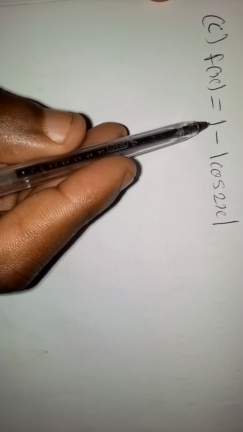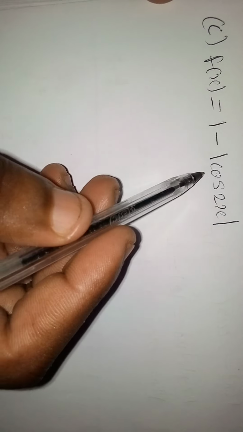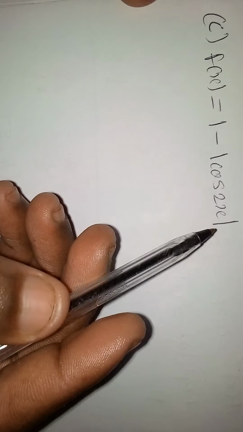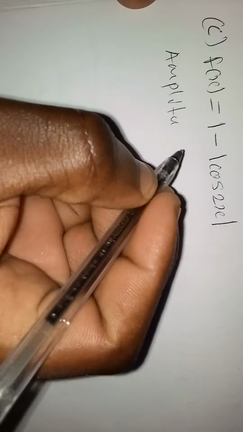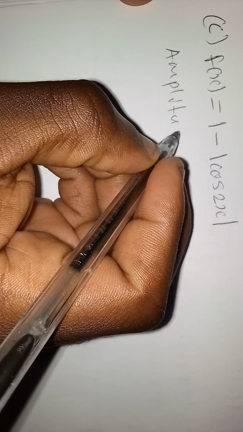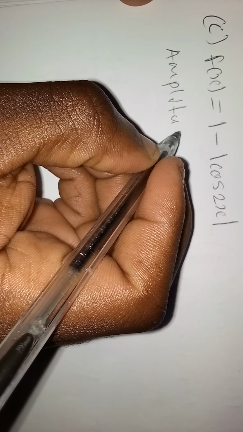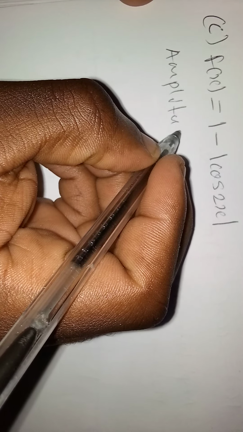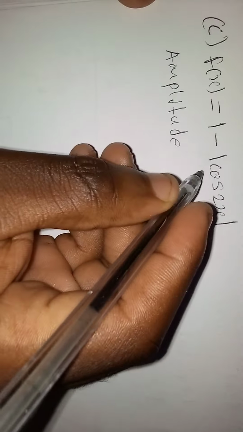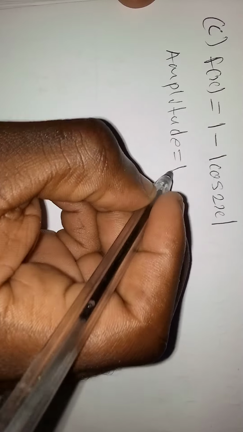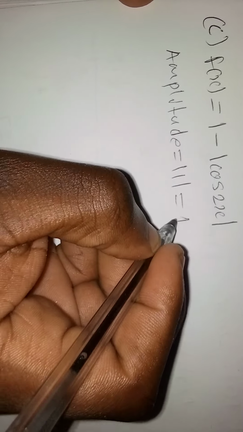Okay, so part C, we have f of x equal to 1 minus the absolute value of cos 2x. To sketch this function, we'll do the same. We'll start by finding the amplitude. The amplitude of this function would be the absolute value of the coefficient of cos 2x. That's the absolute value of 1, which will be 1.